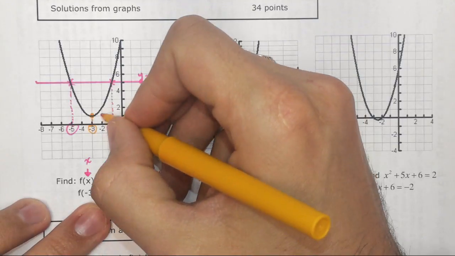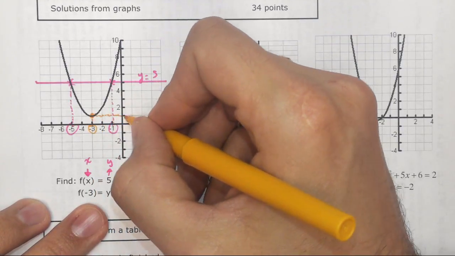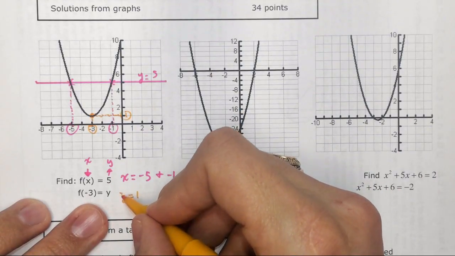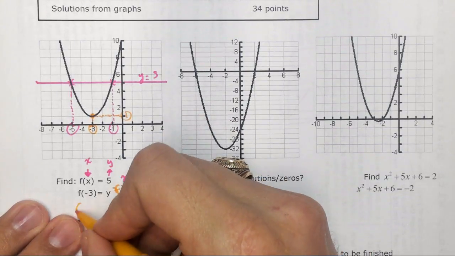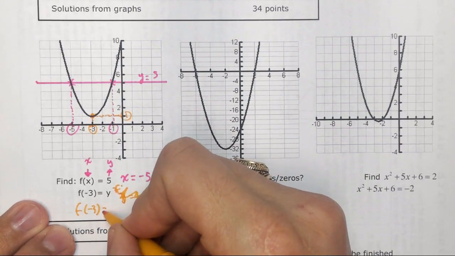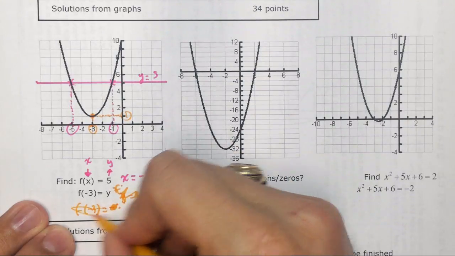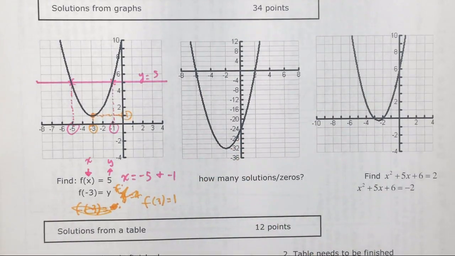To find my y, I move across over here, and that is 1. So my y here is 1. So instead of y, I would write f of -3 would be equal to 1.